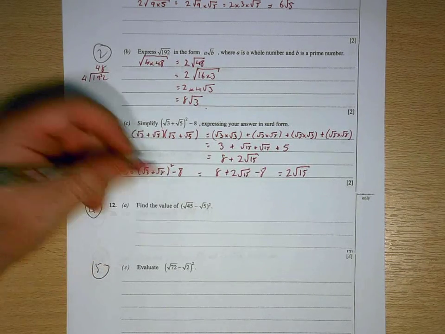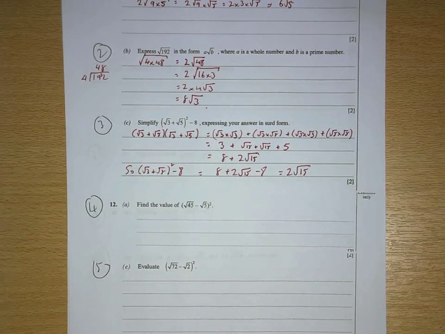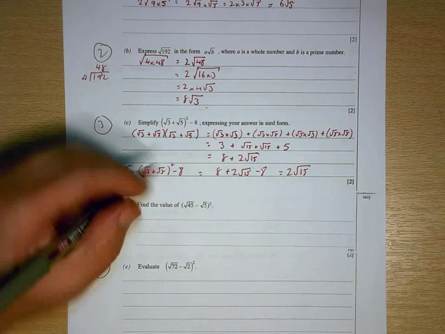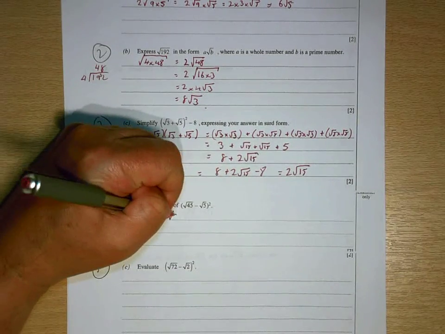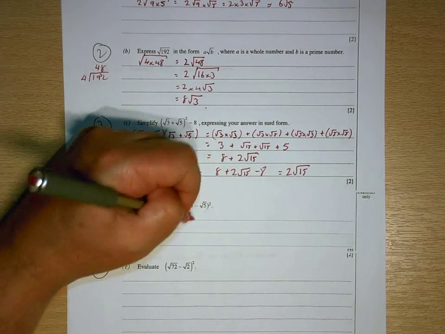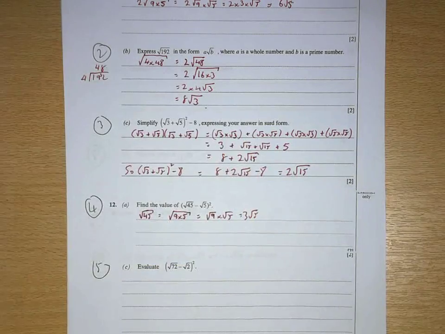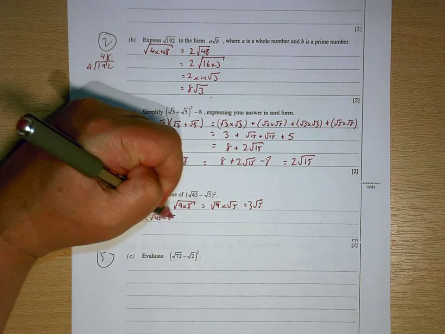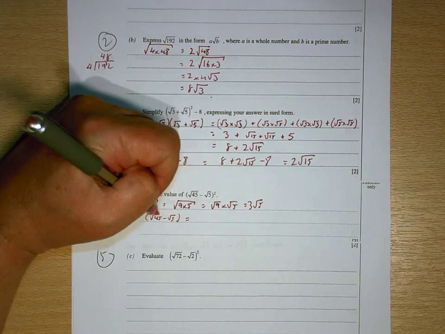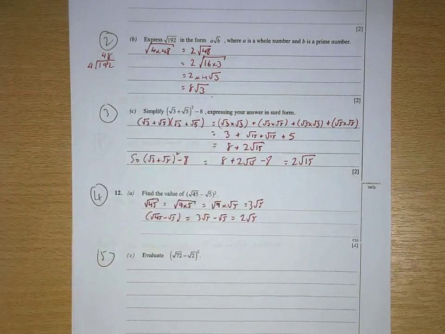Find the value of that squared. So you could do that the same way as we did the one above, but I'm looking at that and I know that the square root of 45 can be written as the square root of 9 times 5, which is the same as the square root of 9 times the square root of 5, which is 3 root 5. So the square root of 45 take away the square root of 5 is in fact 3 root 5 take away 1 root 5, which is 2 root 5.